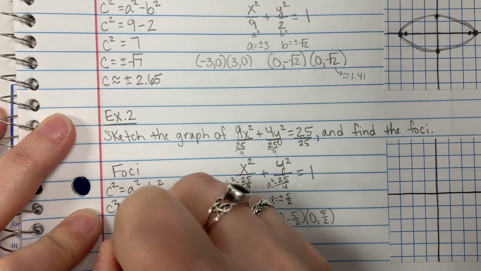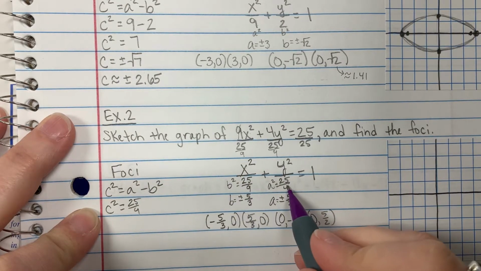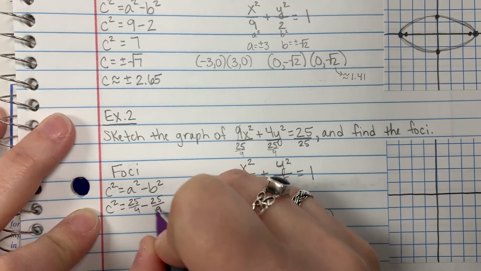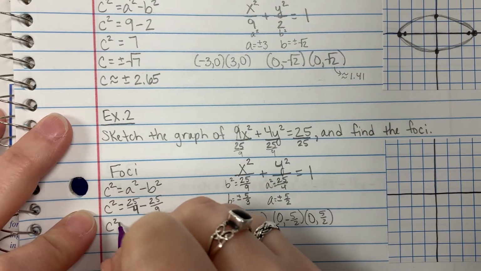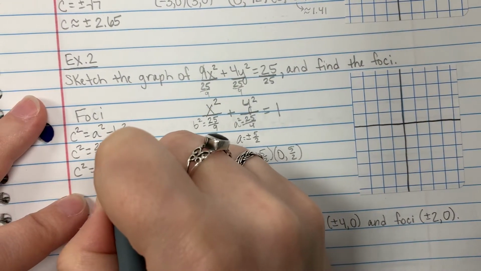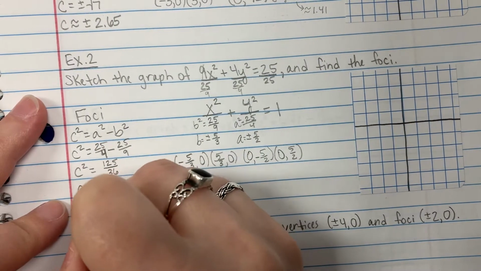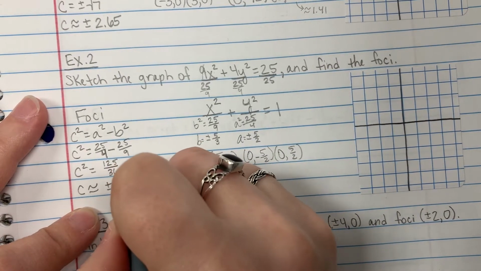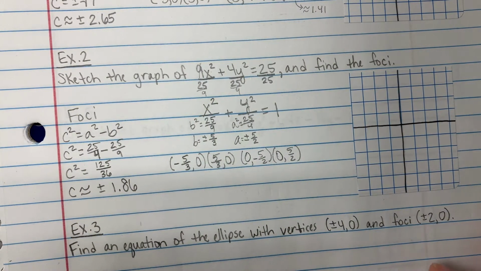Okay, so c squared then is going to be 25/4, which was this, minus my 25/9, which was here. I need to make that a little more clear that that's a 4 right there. Okay, so c squared equals, if I get a common denominator and subtract those, I end up with 125/36, which makes c about, remember it's plus or minus, I'm just getting the decimal here, and I got about 1.86 if I square rooted it.